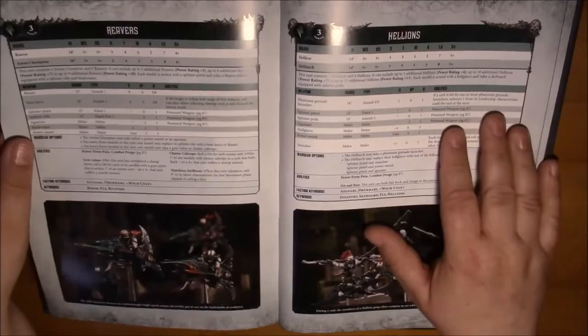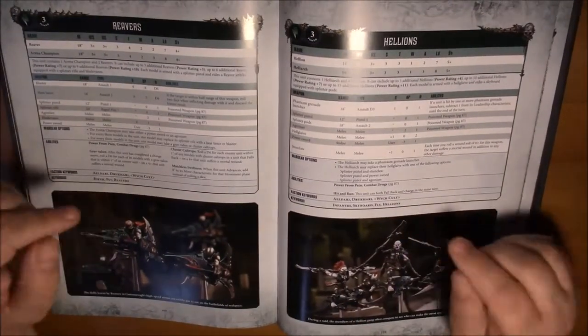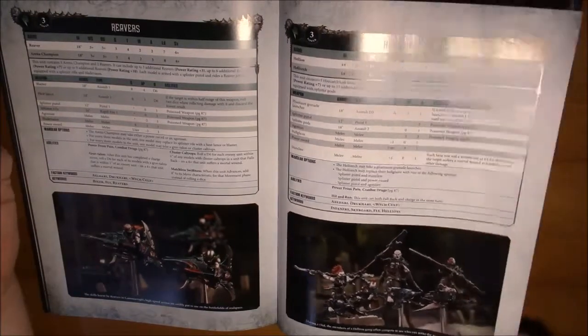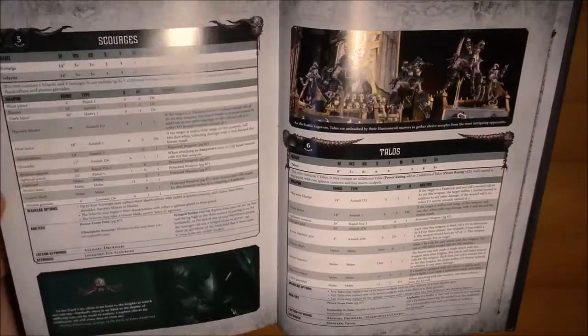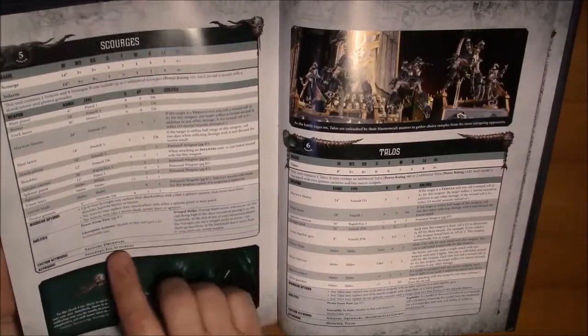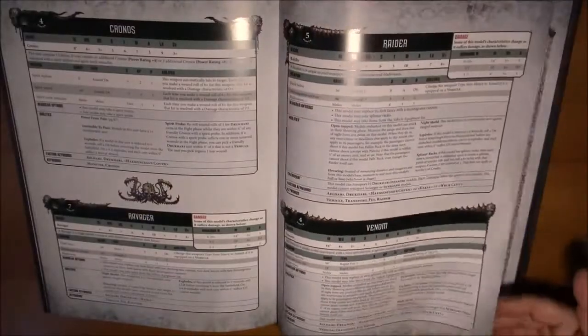Reavers and Hellions, now those are Witch Cult units, which is just like the lore, but again, not like previous lists, but list builds. Scourges are mercenaries, sorry, not allies, because they don't have a keyword, just like you'd expect in the lore. And those are the big changes.